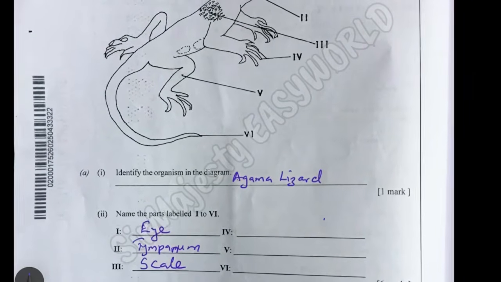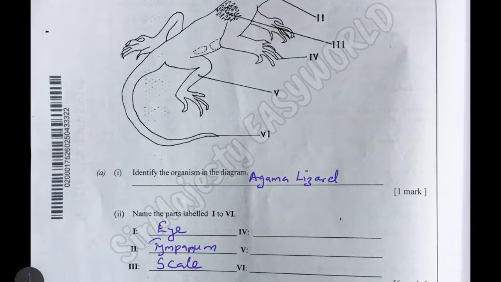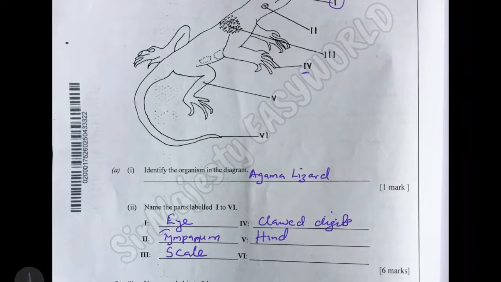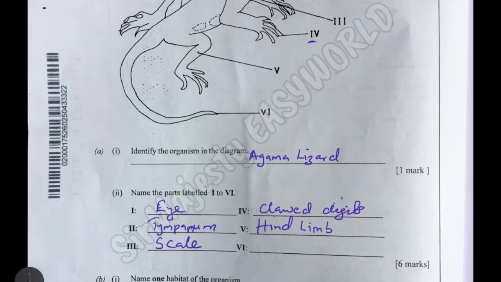Then IV should be clawed digit. That's over here. Then V should be the hind limbs. Then VI over here should of course be the tail.